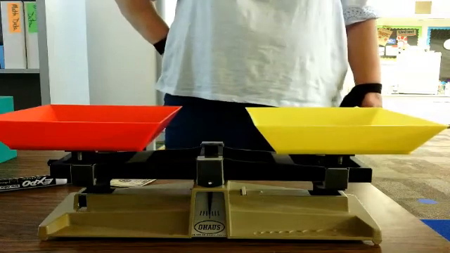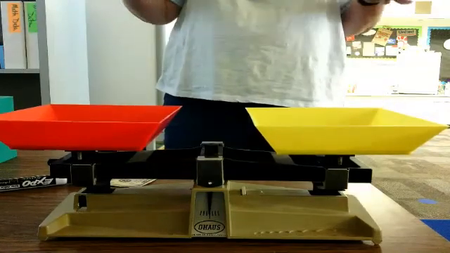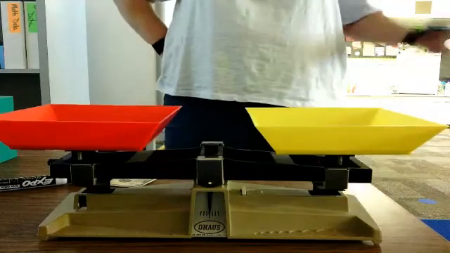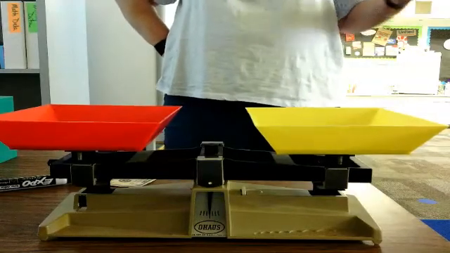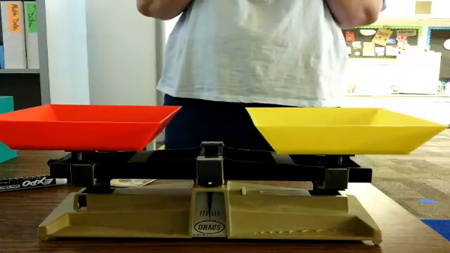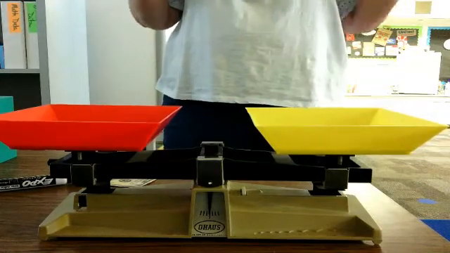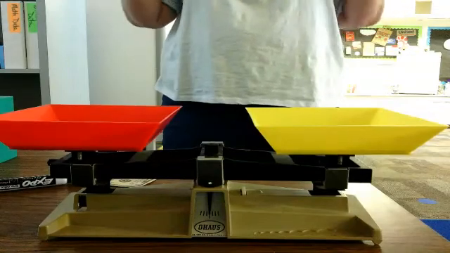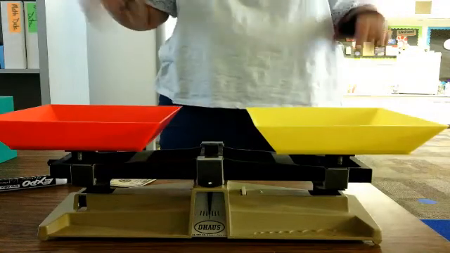Okay, so gram is a unit of measurement. It comes in milligrams, grams, and kilograms. We add a prefix to the word gram to give it a different meaning, either milli or kilo. Milli is lighter, kilo is heavier.